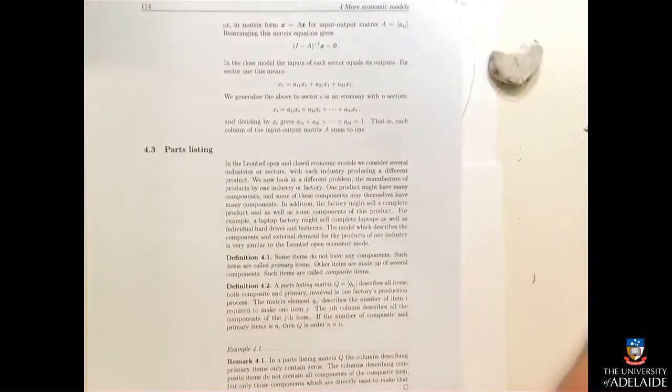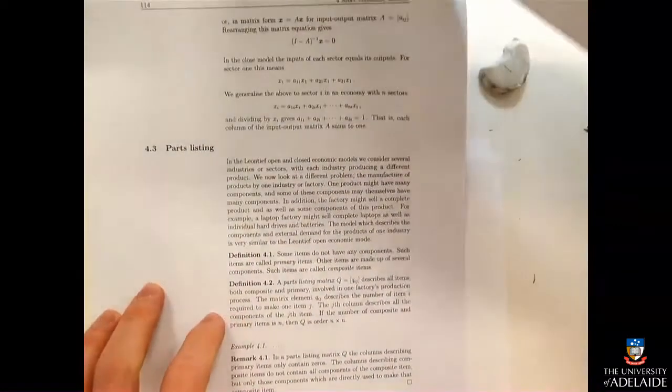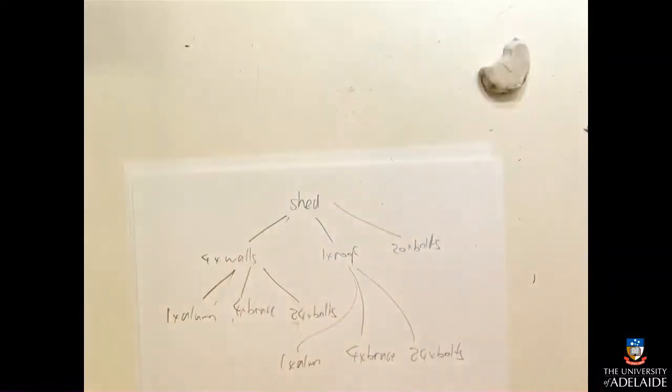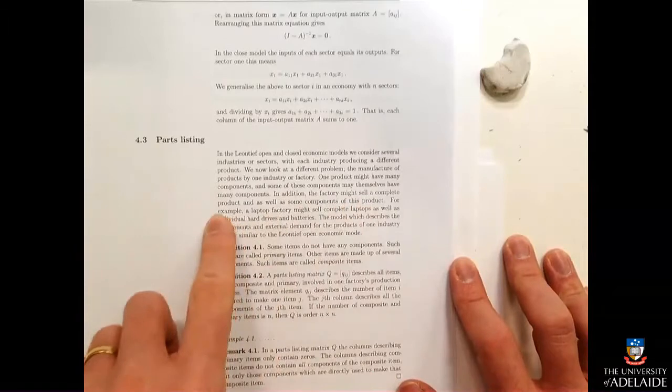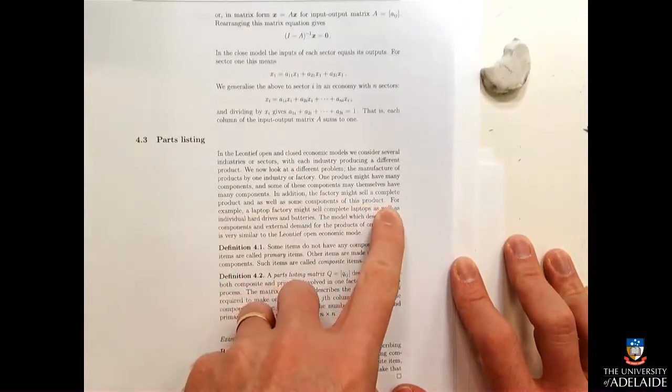Let's see what the notes say. Each industry, we now have a different problem, manufactured products by one industry. One of my many components, these components may themselves have many components. Aha, that's my little tree diagram that I drew with the little things having more and more components. Good. A company may sell a complete product as well as some components.